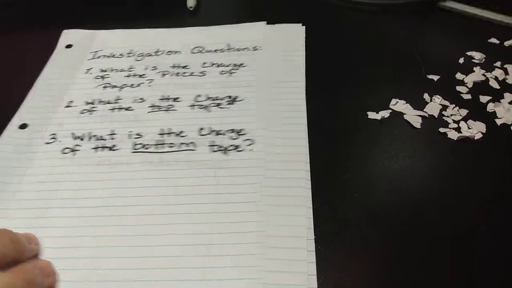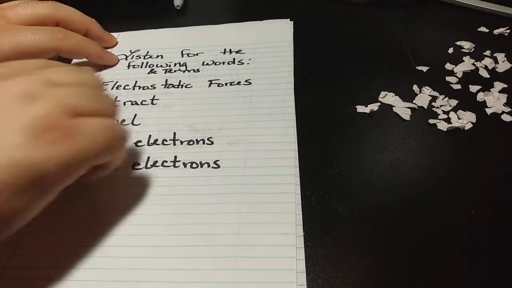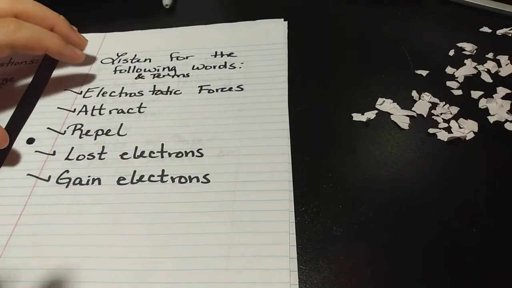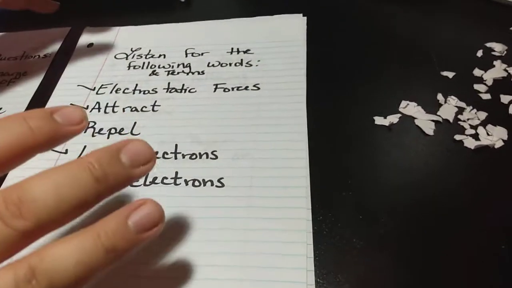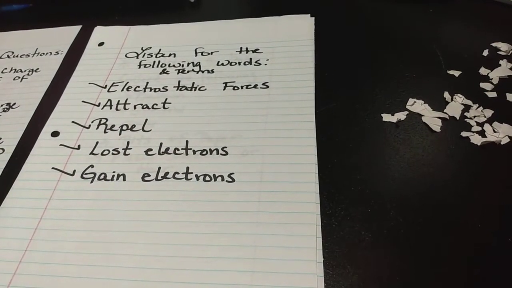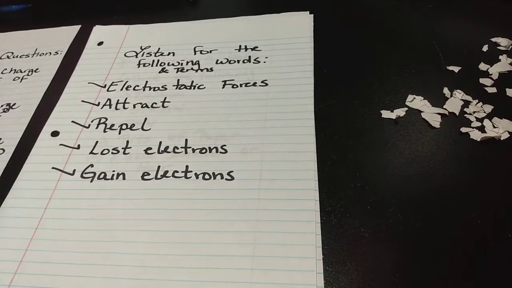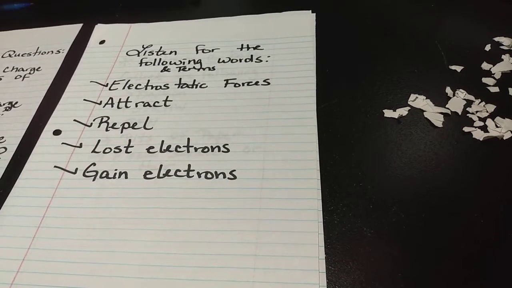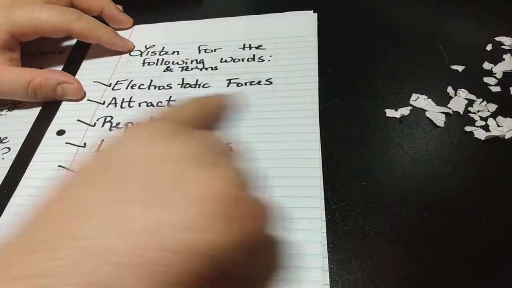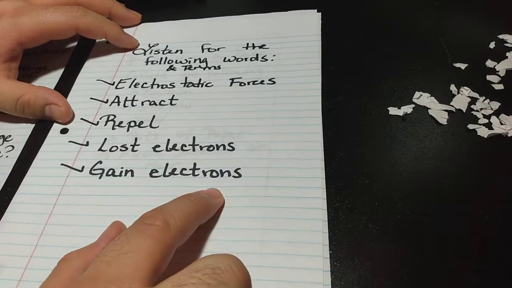All right, so as we're going through this investigation, you're going to come across a few terms. You should have already defined these terms in the actual Go Formative. What I want you guys to focus on is, when you hear these in the context of this investigation, just really see how the definitions supplement how they're used within the context. So again, those five words are electrostatic forces, attract, repel. What does it mean to lose electrons, and then what does it mean to gain electrons?